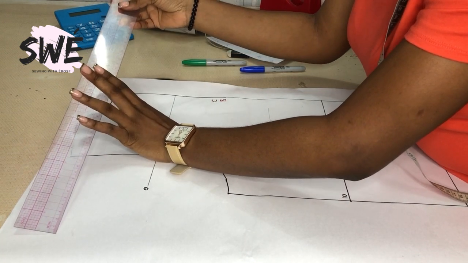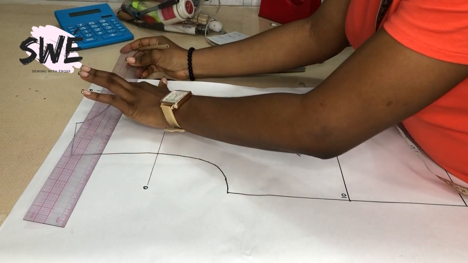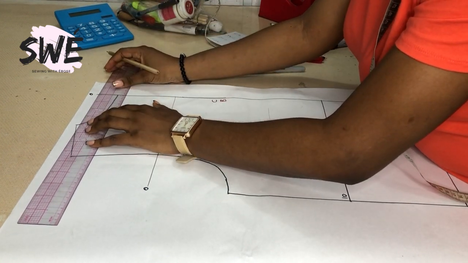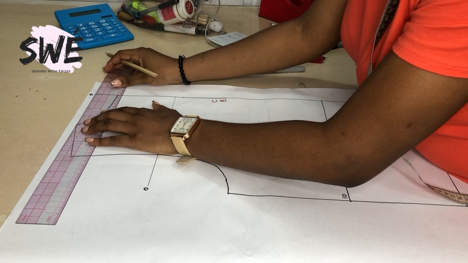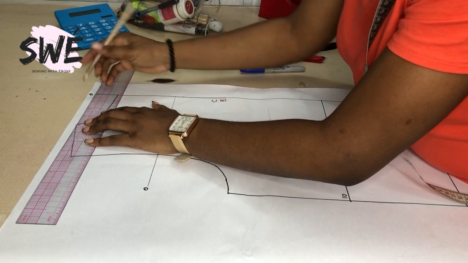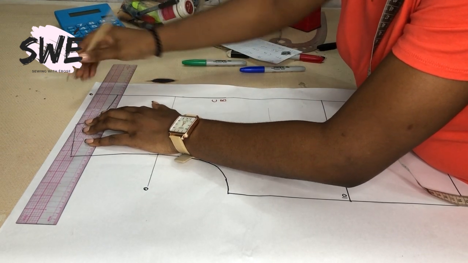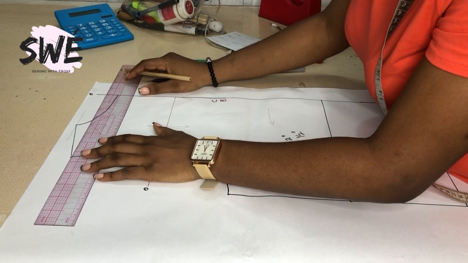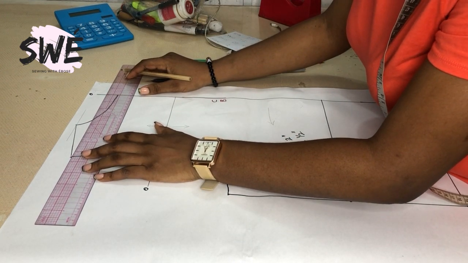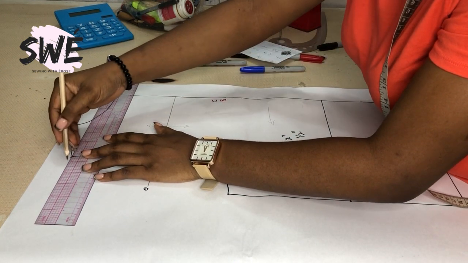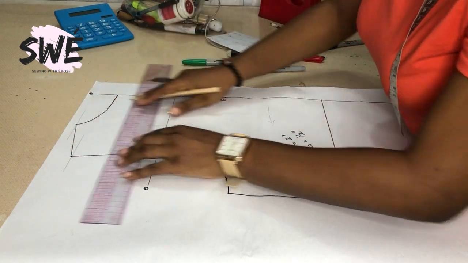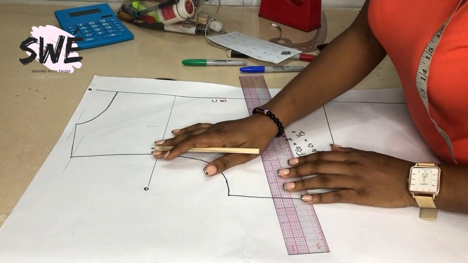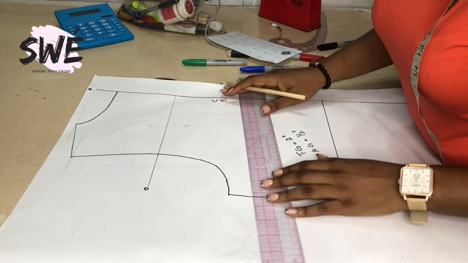That's why this is called the grading ruler. It's very useful for grading. I line it up here and make sure it's perpendicular to that line and straight. So I'll put a line here. I come again and I put another line here. Increment is going to happen here, so there's already a line.